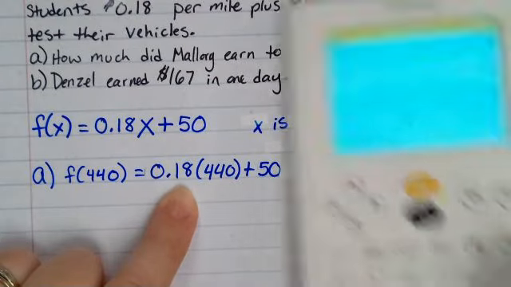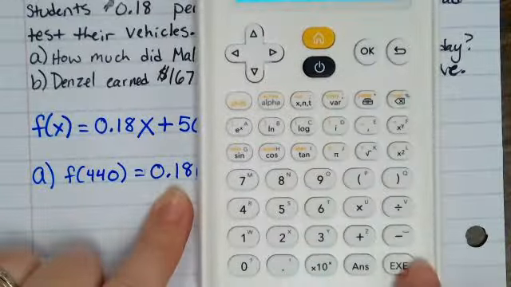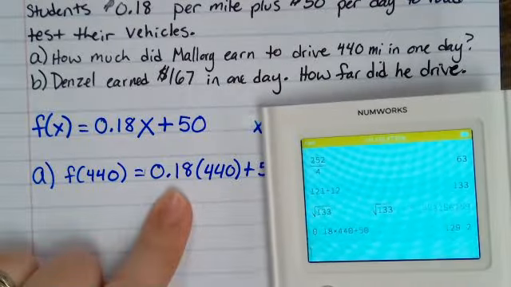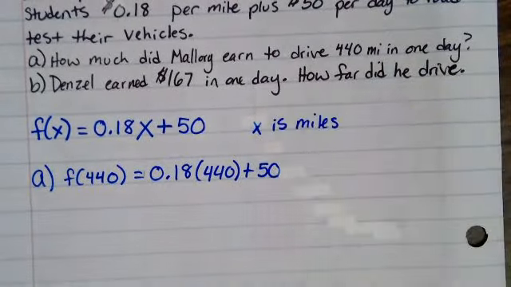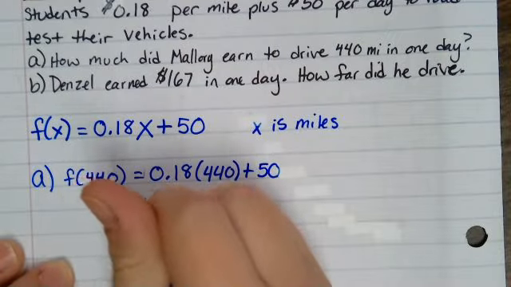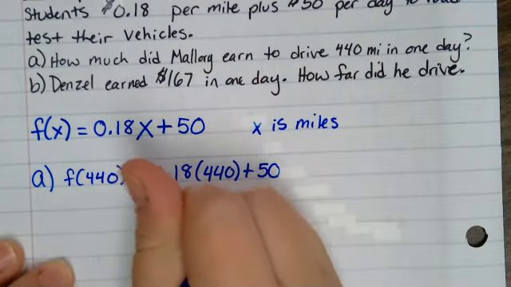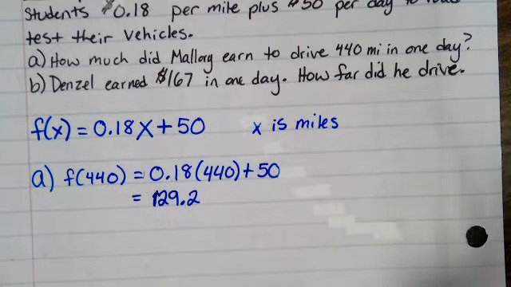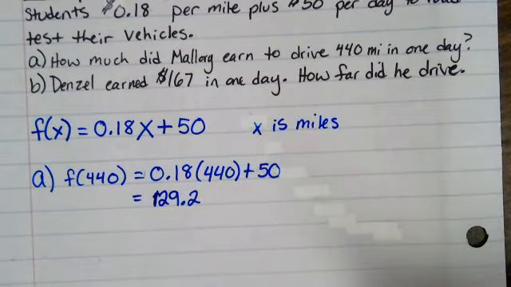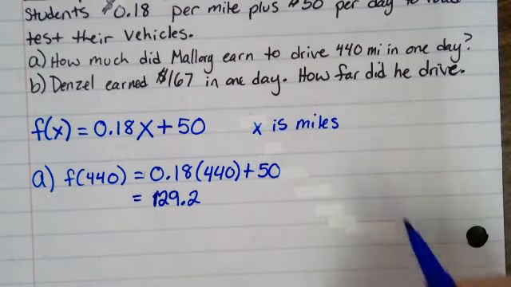I'm going to hit enter. Your enter button is this one on the bottom right. And I got 129.2. So I got 129.2 as my answer. Now here's the thing, with answer in context, this 129.2 may not be the best way to answer this.